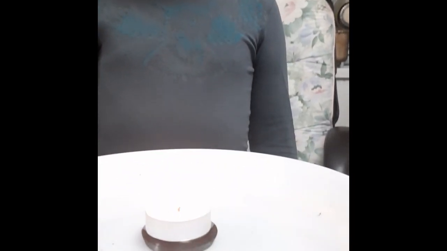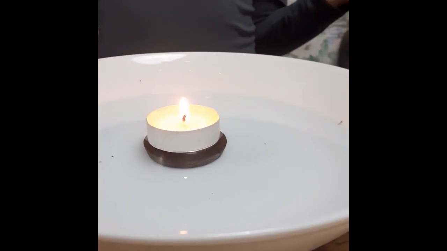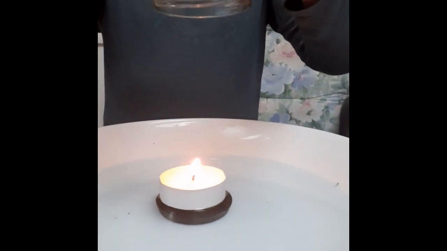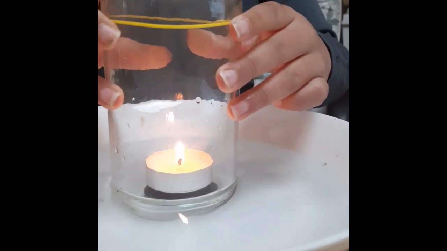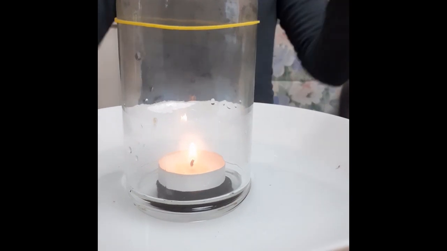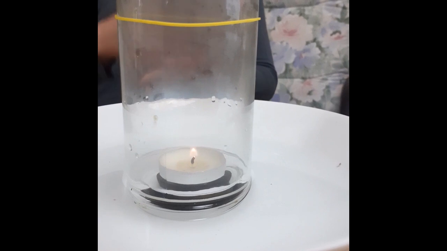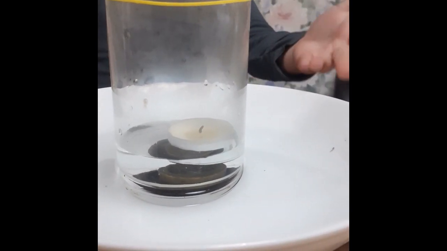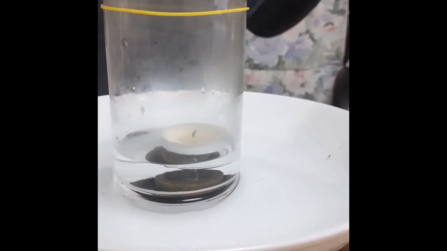Now I'm going to show you how fire needs oxygen. So what I'm going to do is put this jam jar onto the flame to see what happens. Now, they've trapped the air into the glass, and it needs oxygen. And with no air, it will finally go out. And when it goes out, the water will rise.